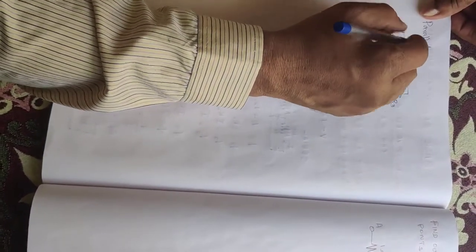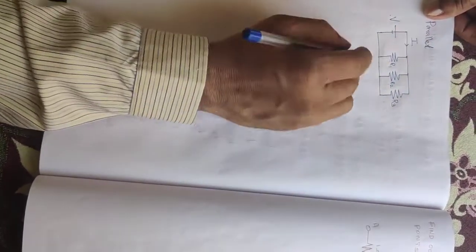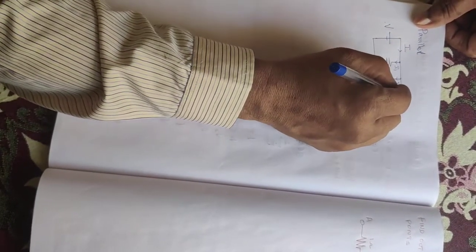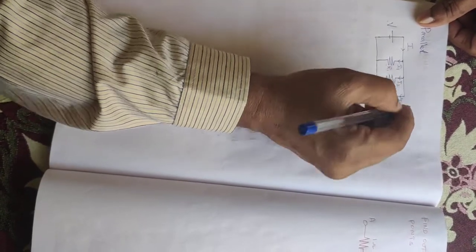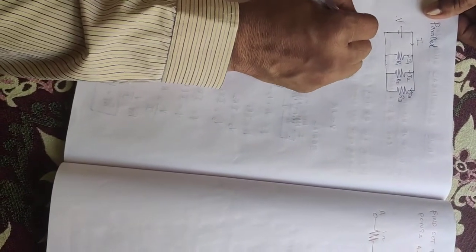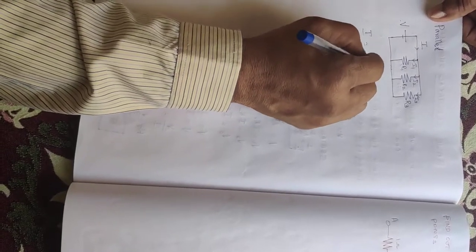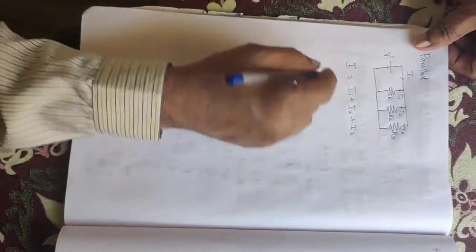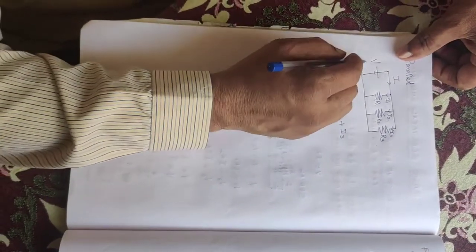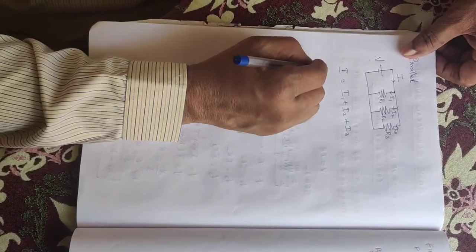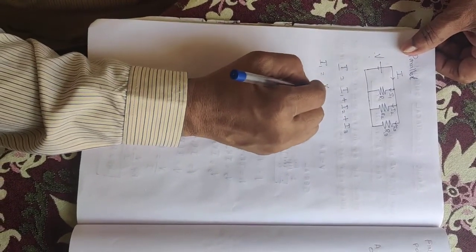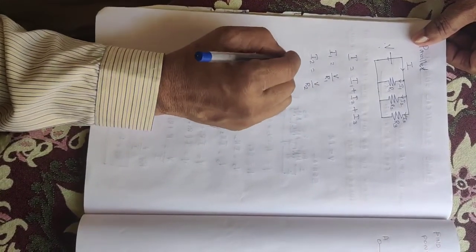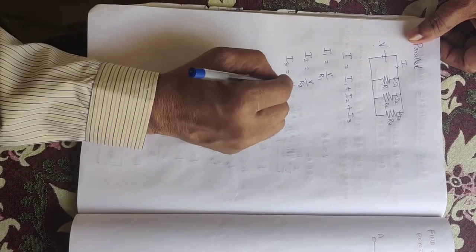Whereas the current will differ, as I1, I2 and I3. So the total current I is divided into I1 plus I2 plus I3. So we can write I1 is equal to V by R1, I2 is equal to V by R2, and I3 is equal to V by R3.